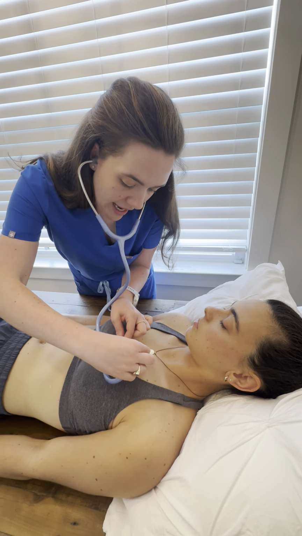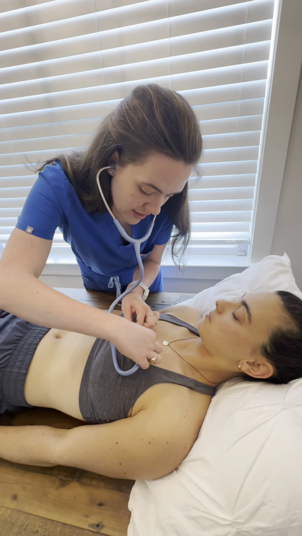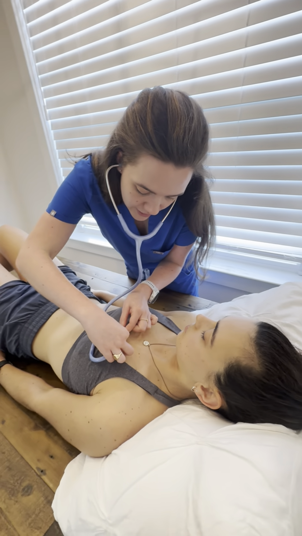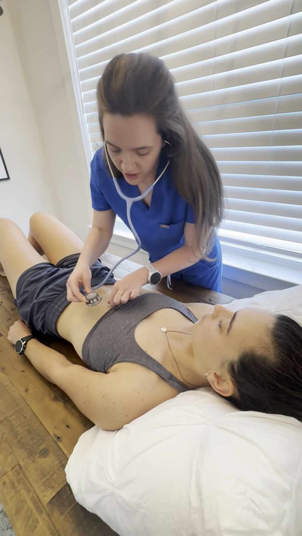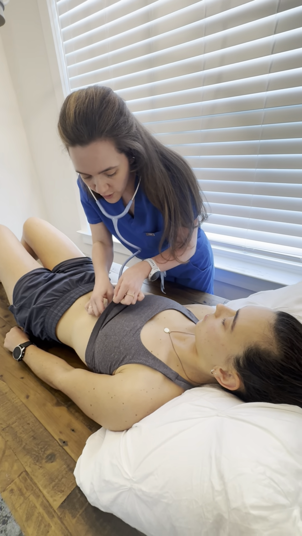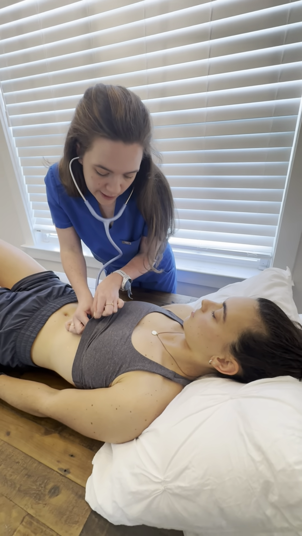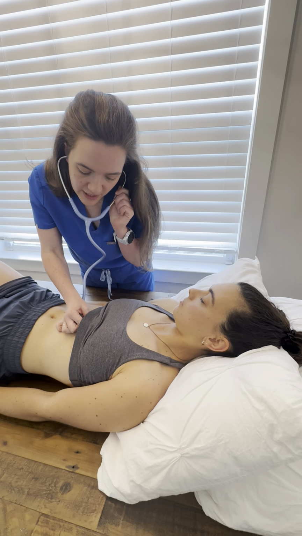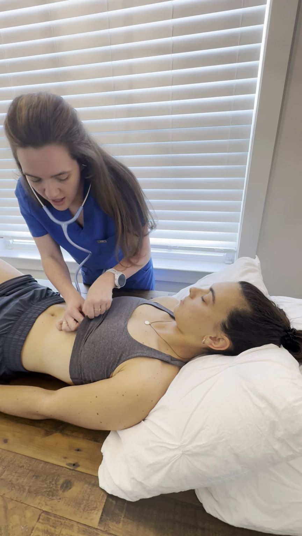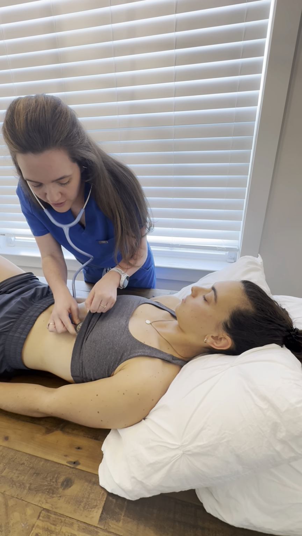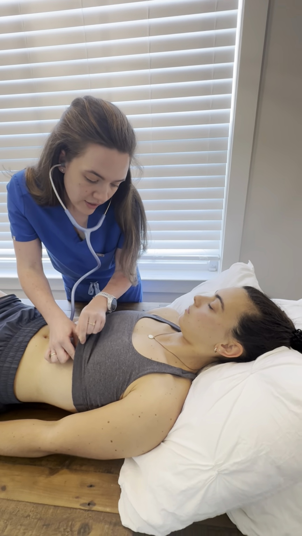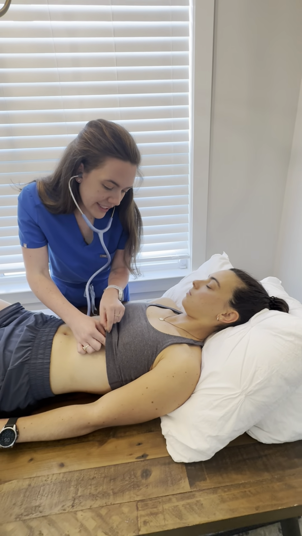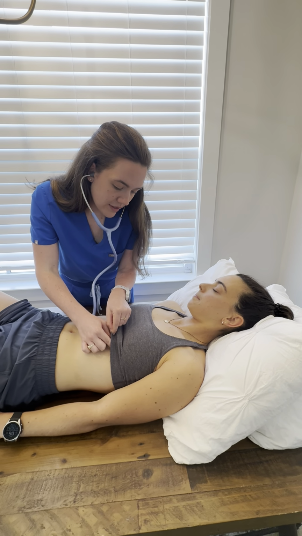Then we're gonna move down to Erb's point, which is 3rd intercostal space, left sternal border. Then going to the 4th intercostal space, left sternal border for the tricuspid valve. And then 5th intercostal space. And we're gonna go left sternal border, midclavicular line for mitral.